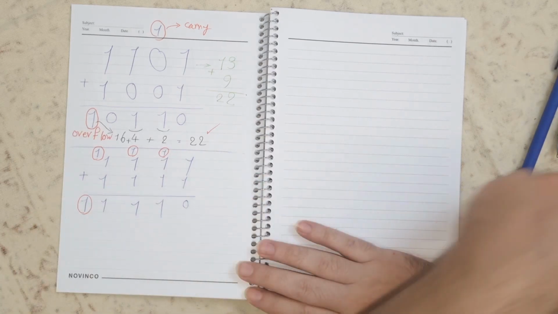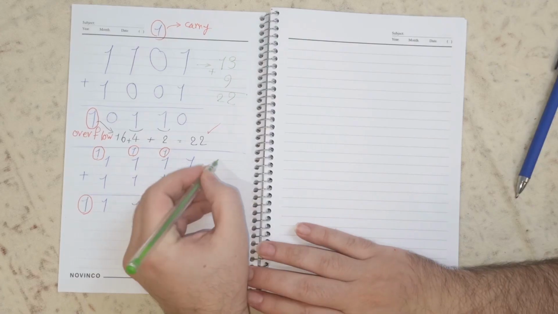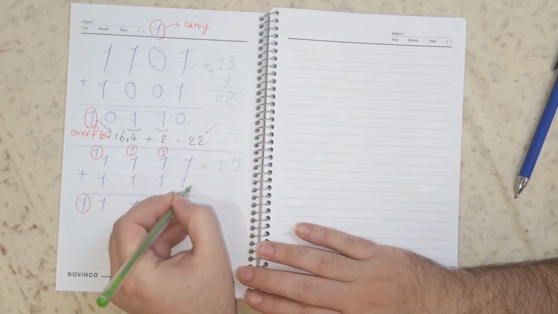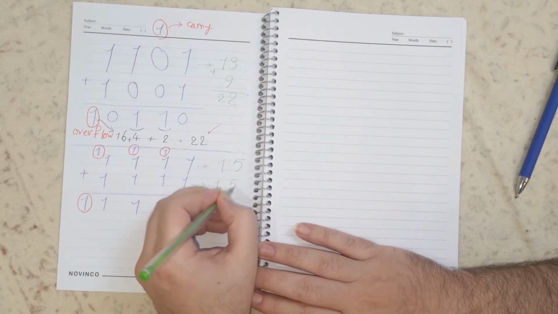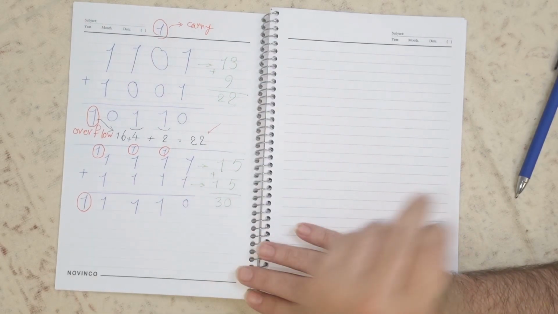Let's see if we did it right. This is 15 and this is 15. Adding them, we must get 30.